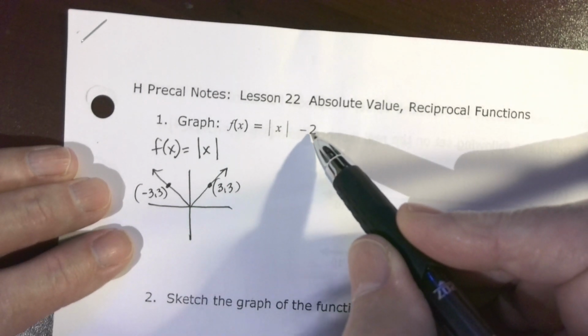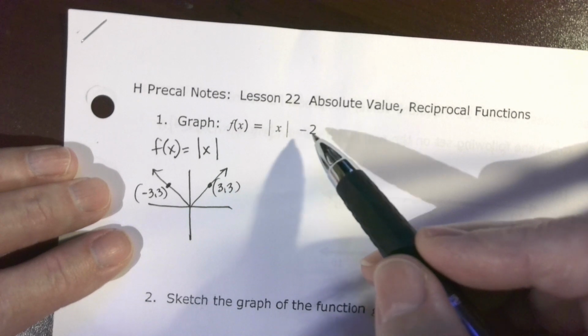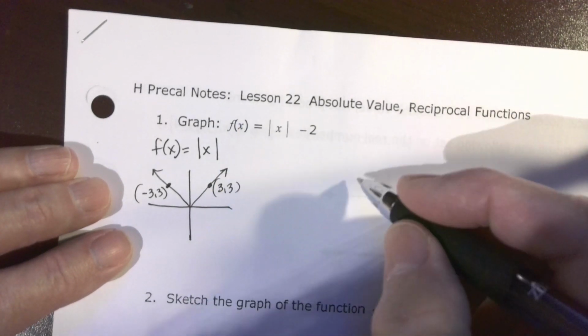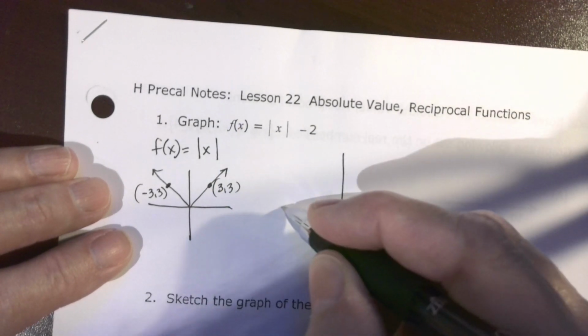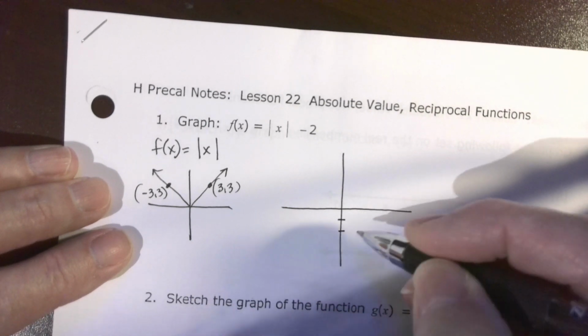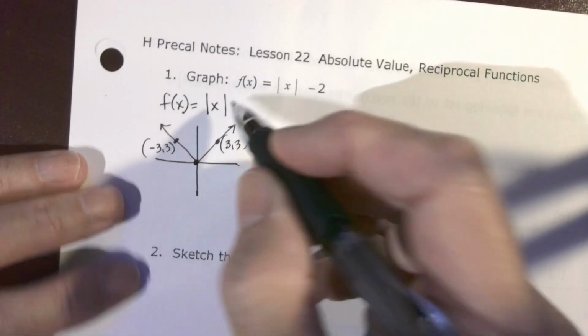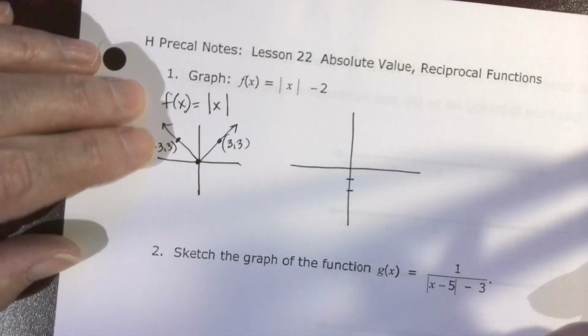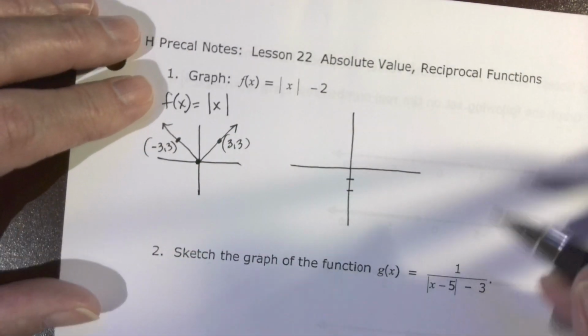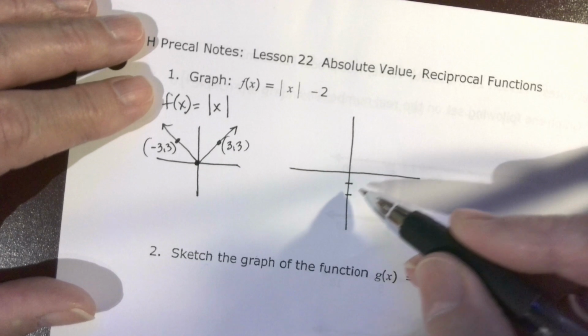This means that the graph has shifted. It's shifted according to the y-axis down 2. That's what that means. So if we were going to graph that, we would just go down 2 from where this original function is. This one isn't shifted at all. This is called your parent function. So this one just shifts down 2.